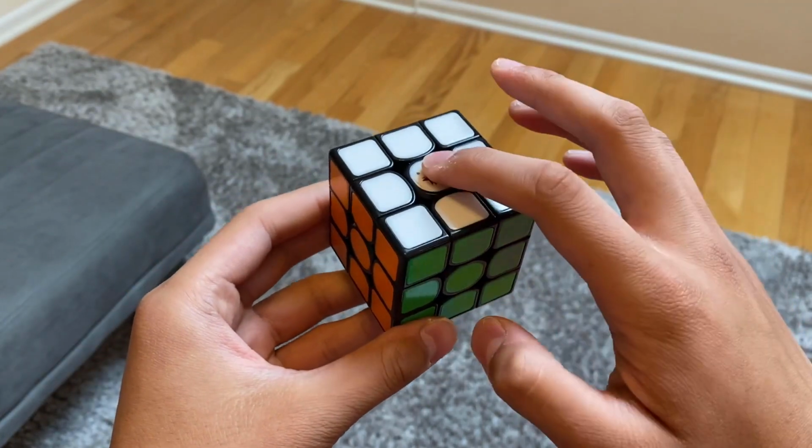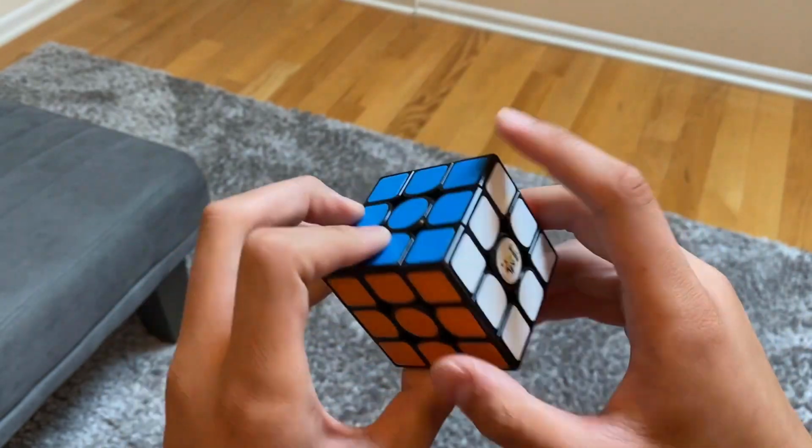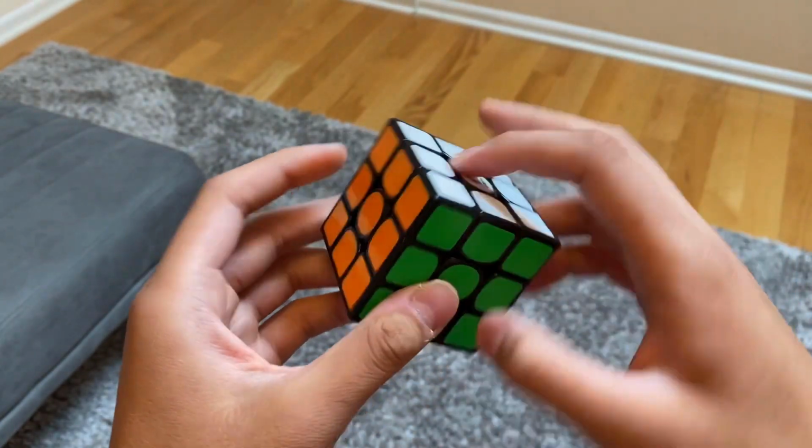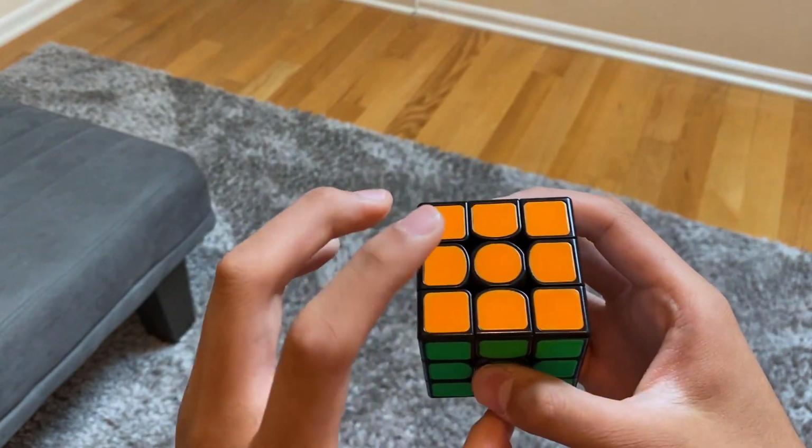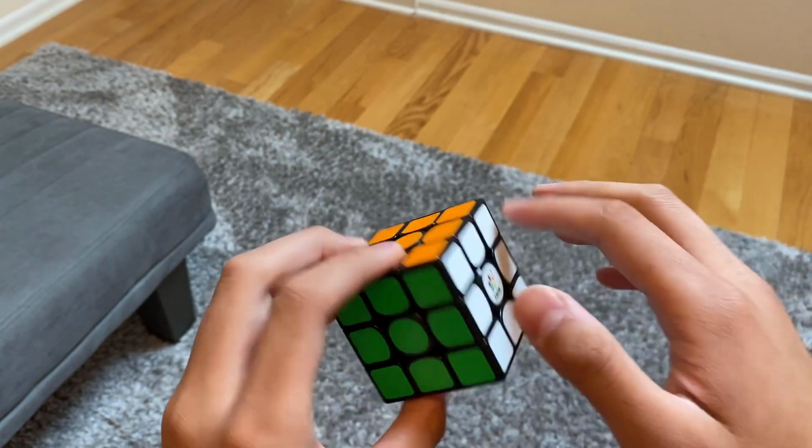Now, first off, there are center pieces, which are these pieces, and they don't move, meaning, for example, white is always going to be the opposite of yellow. Same thing with green and blue, and then red and orange. So they're always going to be positioned like this.